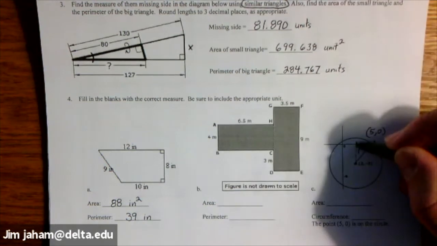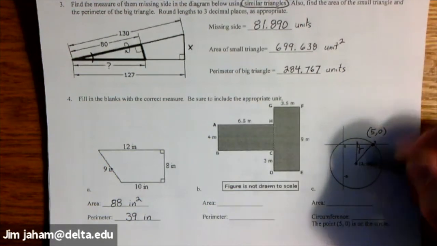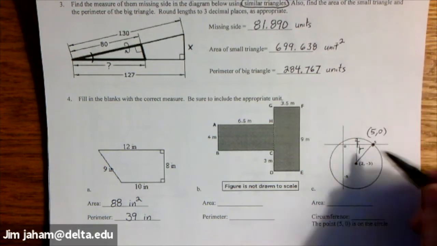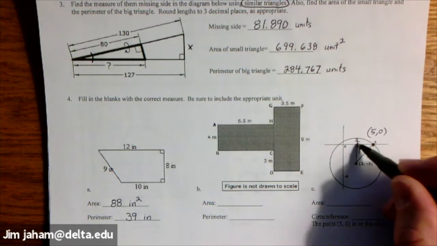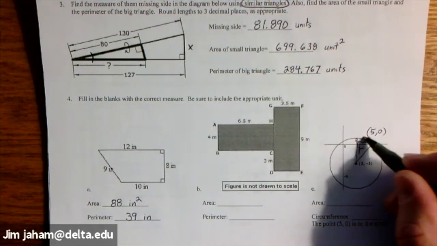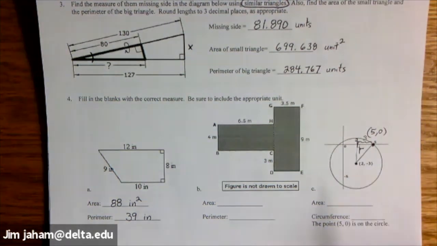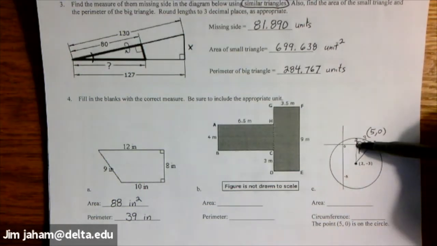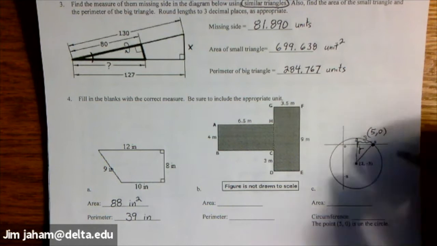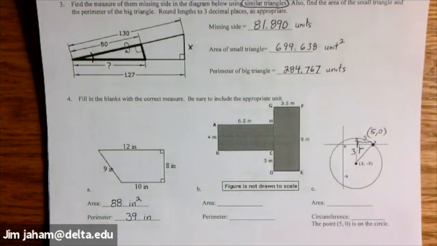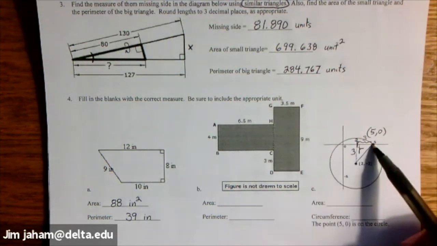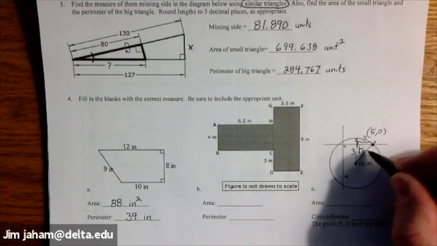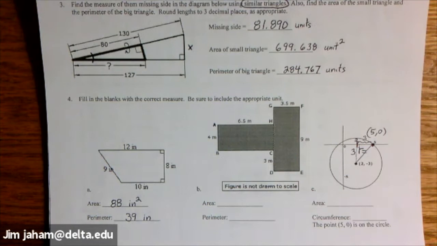This right here is directly above this point, so that's the x value of 2. So that means the distance from 2 to 5 is 3. So that's the length of that side up there. And then this vertical side goes from 0 down to -3. So this side is also 3. So if you know that this side is 3 and this side is 3, you can figure out the radius by using the Pythagorean theorem.